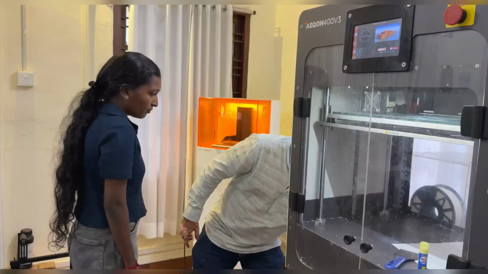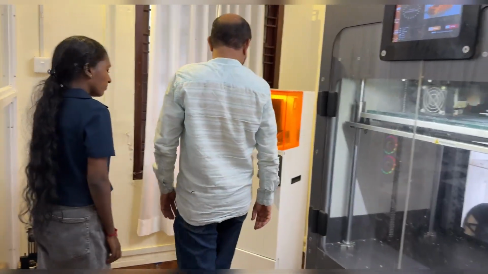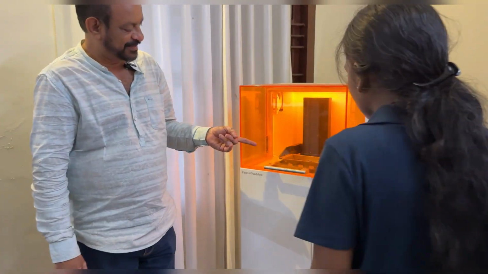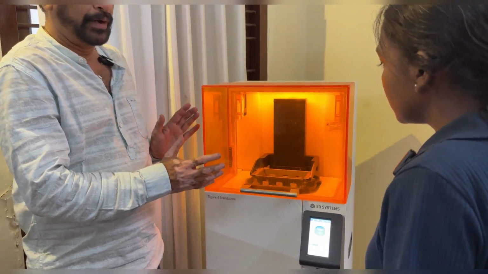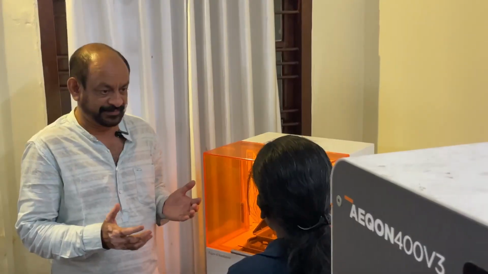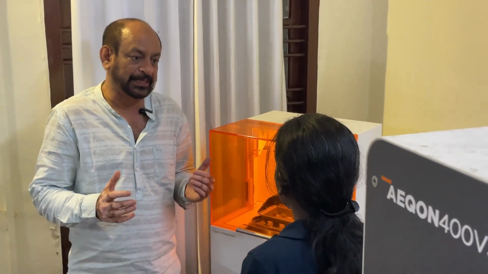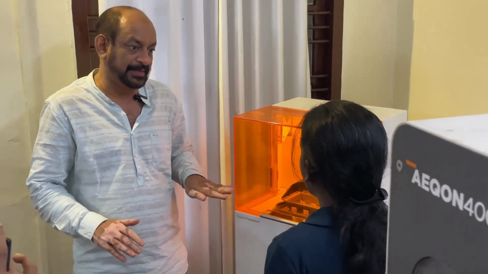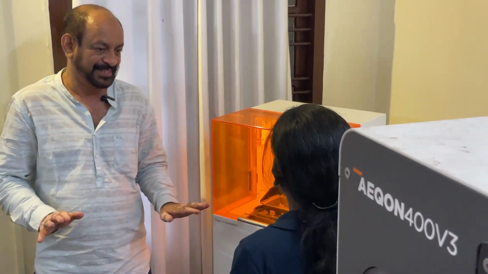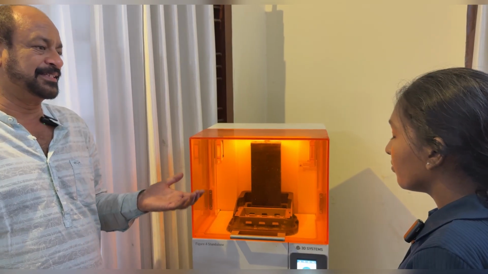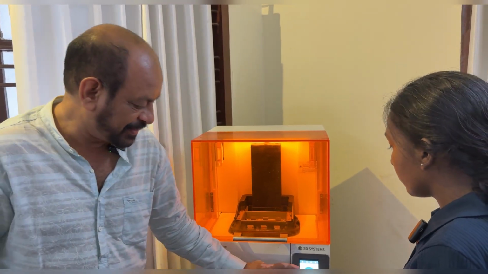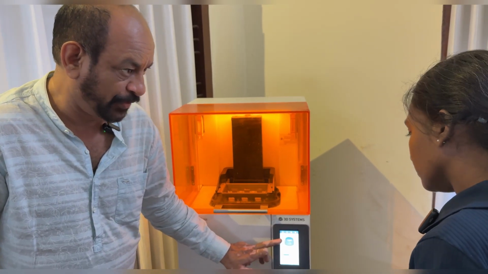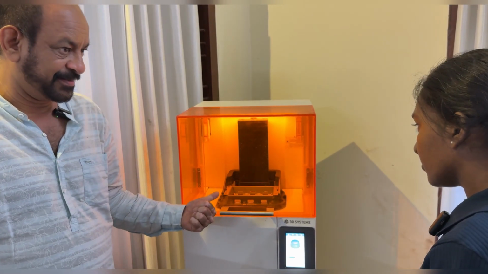But here in this machine you can see a liquid vat. That is called a vat, a tray that contains liquid resin. And at the bottom of the vat there is a transparent sheet through which UV light comes. We are transferring this particular image, what we prepared for printing, here.